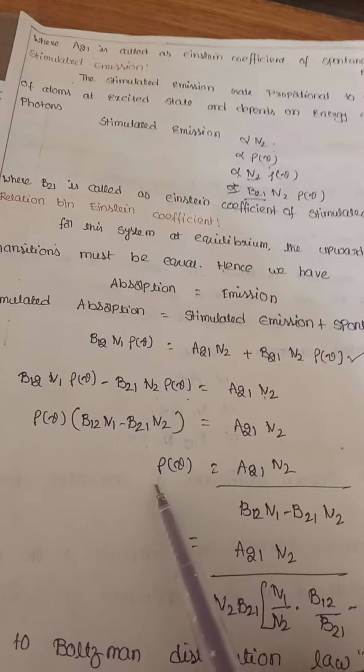Here it is A21 N2 in the numerator. In the denominator, we have taken the common term N2 B21. If we take N2 B21 as common, then it can be written as N1 B12. Here there is no N2 B21, so that's why I have written N2 B21 in the denominator, minus 1.